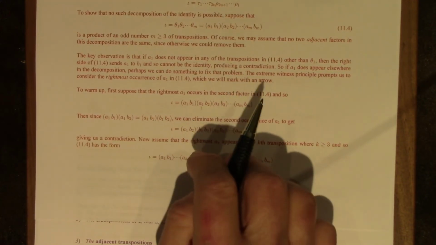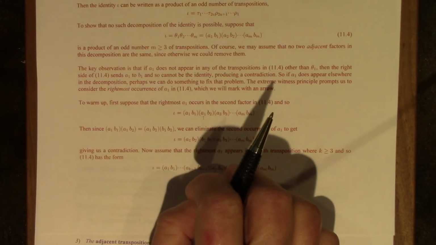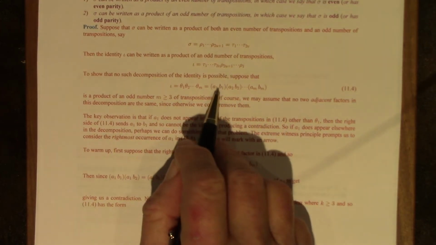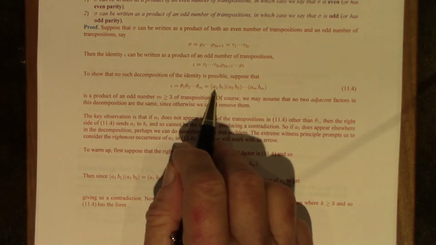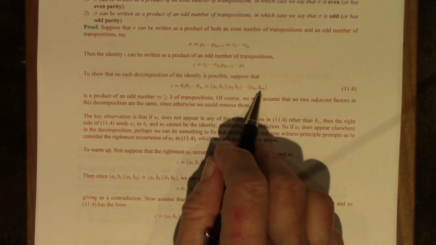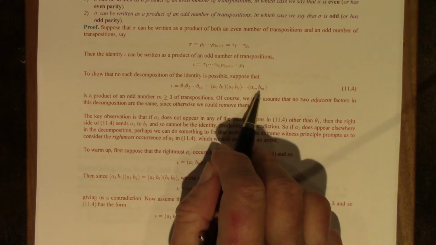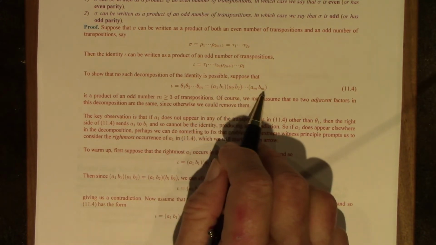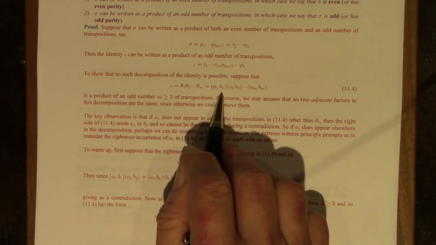Now the key observation in this particular proof is that if A1 here does not appear in any of the other transpositions, we have our contradiction, because then the right side here, this product, will send A1 to B1. The identity doesn't do that.